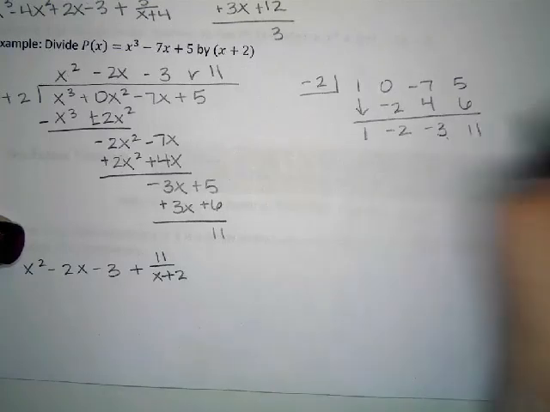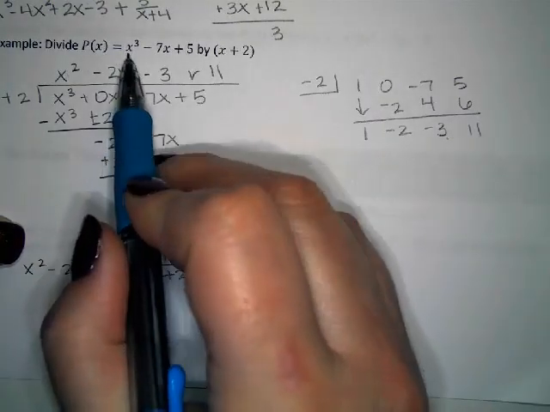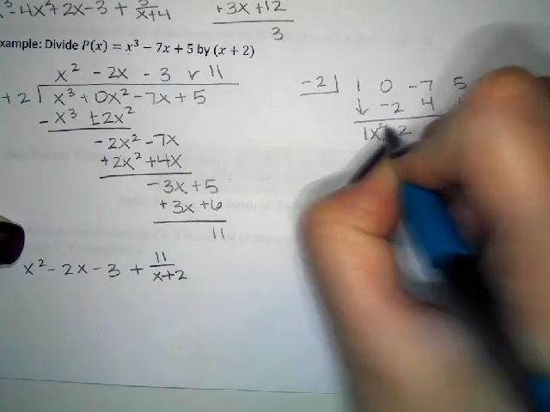I had an x to the third. I divided it by an x, so it became x squared, x, no x, and then the fraction.